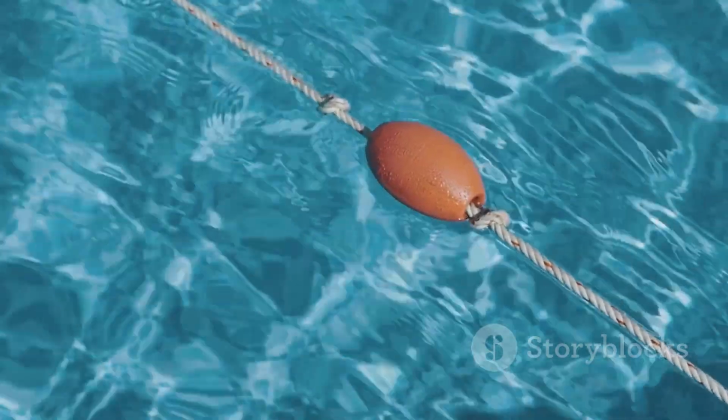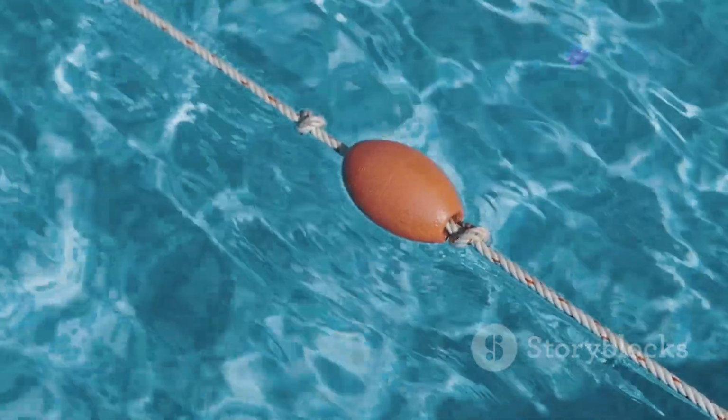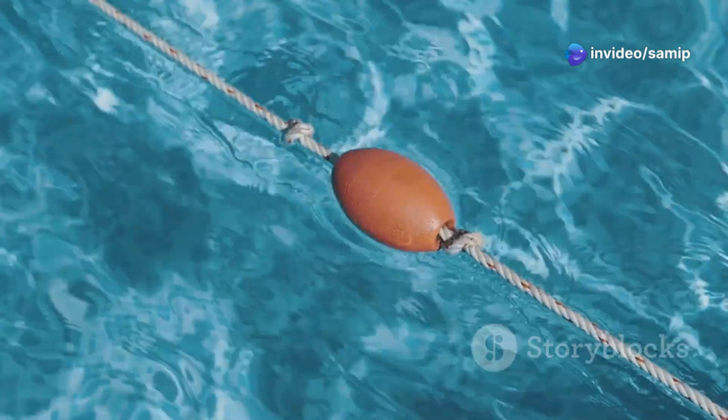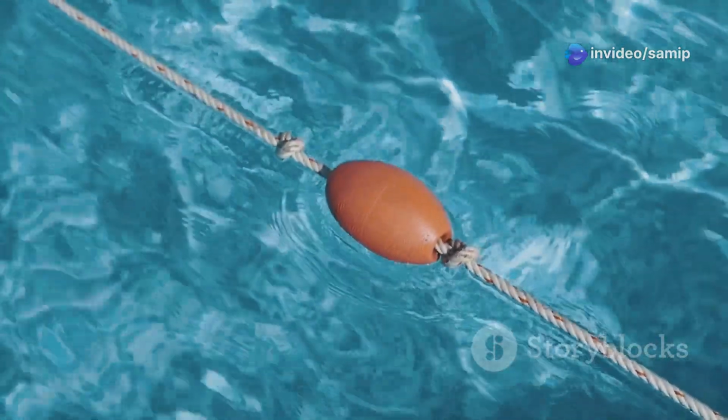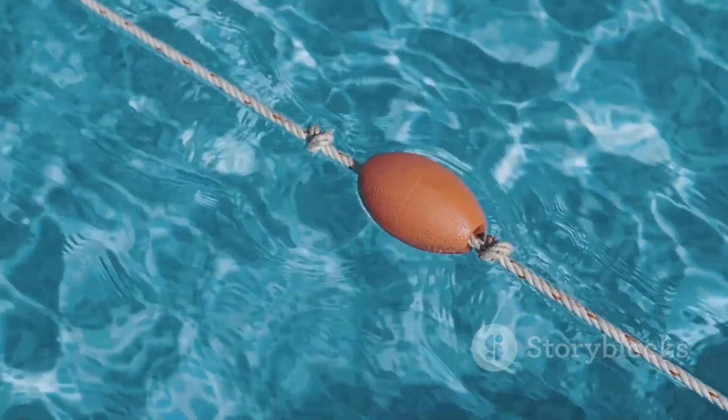Buoyancy is the ability of an object to float in a fluid. It ensures stability, with the center of buoyancy and metacenter being critical for floating bodies. The center of buoyancy is the point where the buoyant force acts, while the metacenter is the point where the buoyant force and gravitational force balance each other.